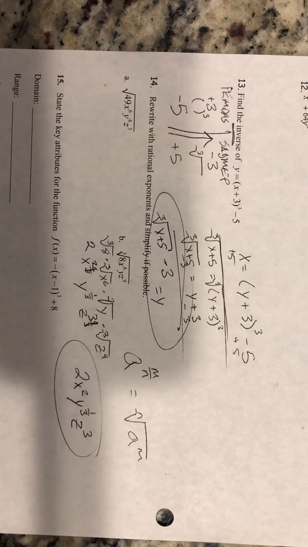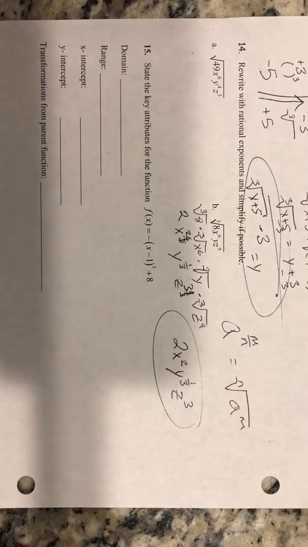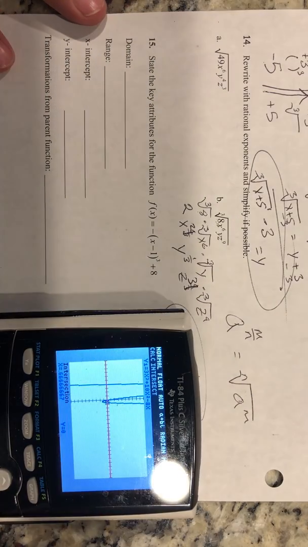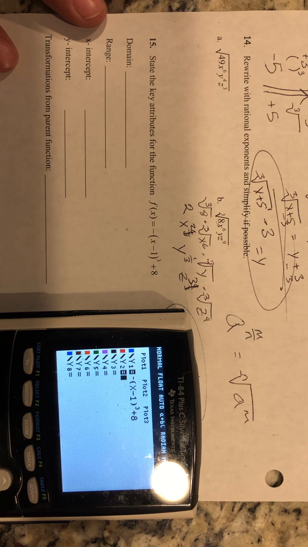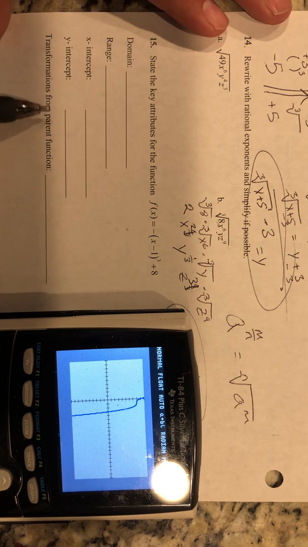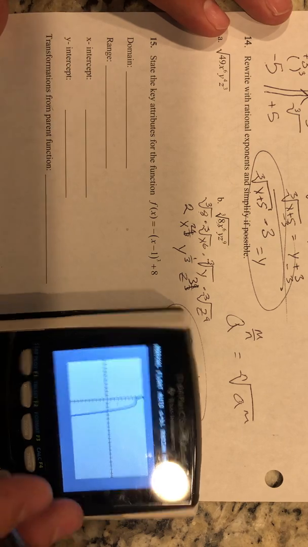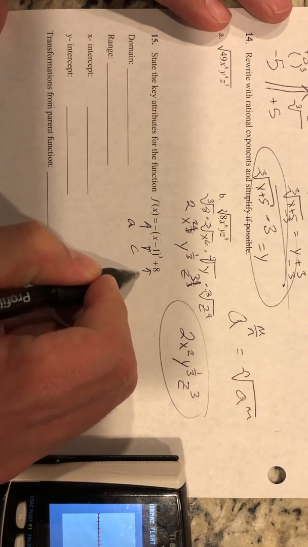Alright, and then the last thing that I'm going to do is this last problem. We will need our calculator in just a second. So I'm going to go ahead and plug this into my calculator, and then I'll start solving the rest of it. Alright. So this is what my graph looks like. First thing I'm going to do is it wants me to state the transformations. So this is A, this is C, and that is D.